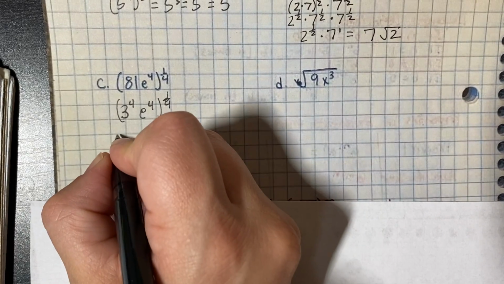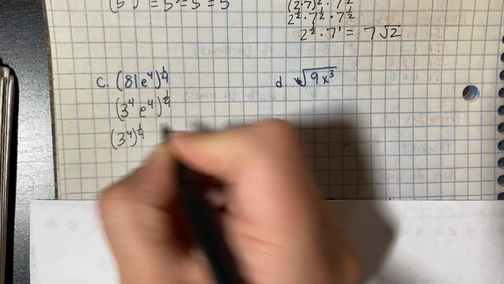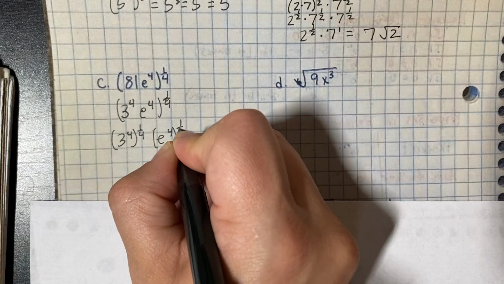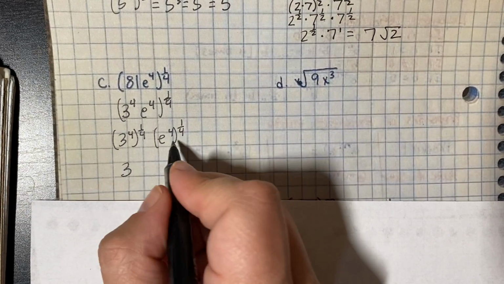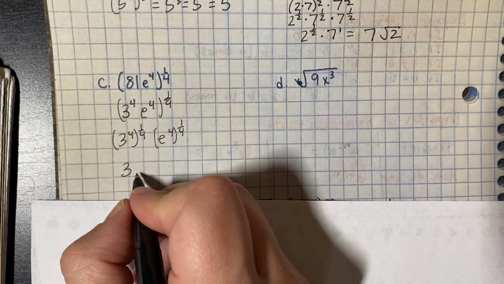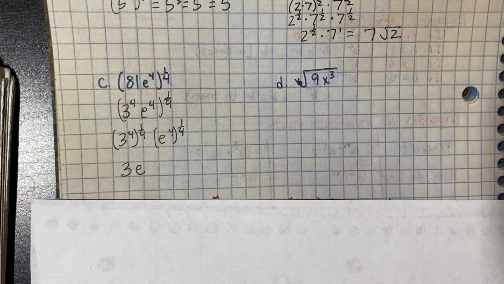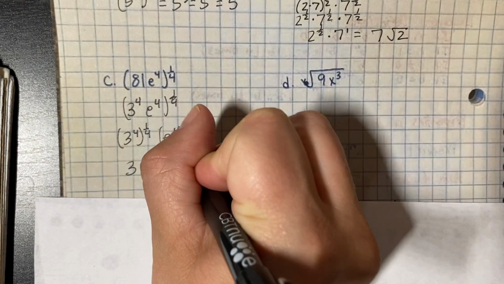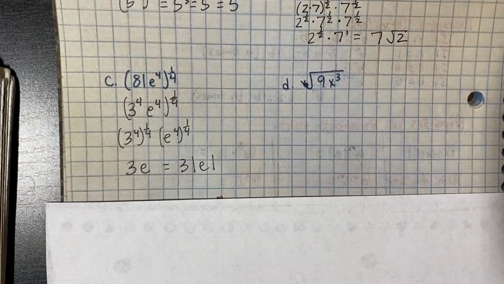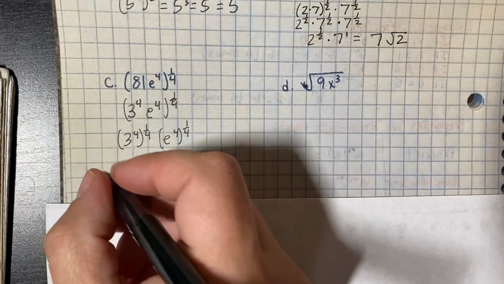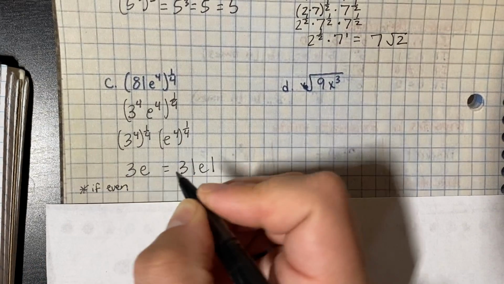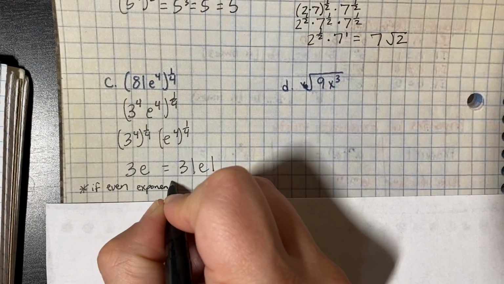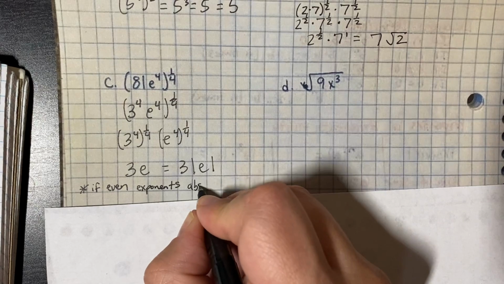So now I'm going to have 3 to the 4th to the 1/4 times e to the 4th to the 1/4. These fractions are going to cancel out, and I'm going to be left with a 3 to the 1, as well as these. Okay. And our answer is going to give us the absolute value. Why? Well, there's a really important thing from up above. That is just a note for you. So, if we have even exponents, we need to do an absolute value of the variable.